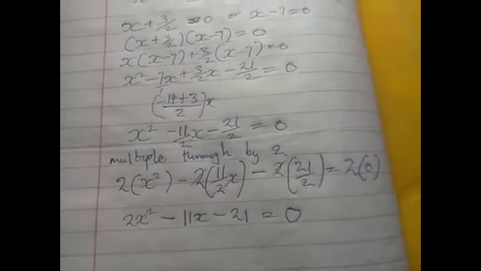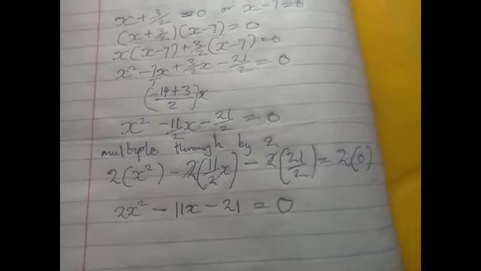So for example, posing the general form is very advisable because it helps you to save time. Quickly, you move on to the next question.